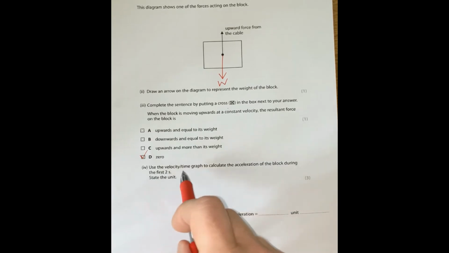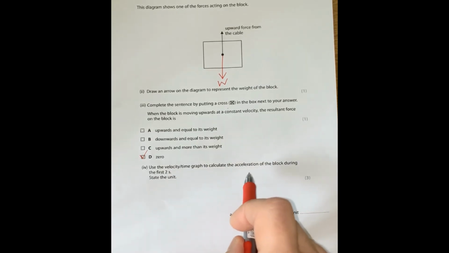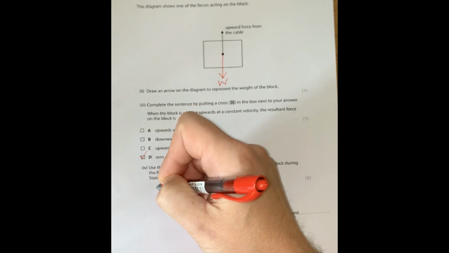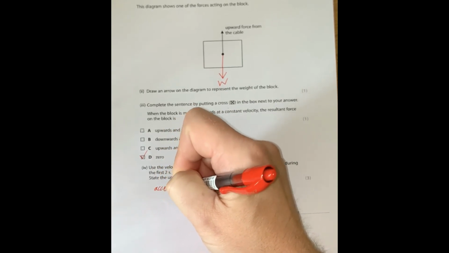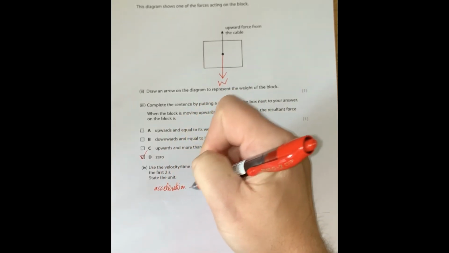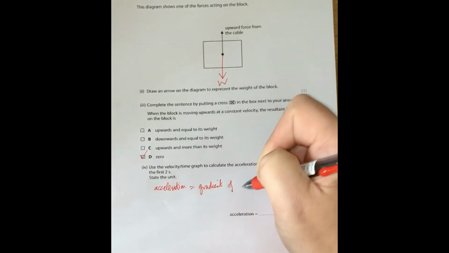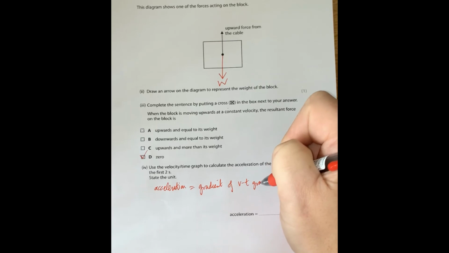Final question. Use the velocity time graph to calculate the acceleration of the block during the first 2 seconds. Okay, so acceleration would be the gradient of the line. So the acceleration would equal the gradient of the velocity time graph line.